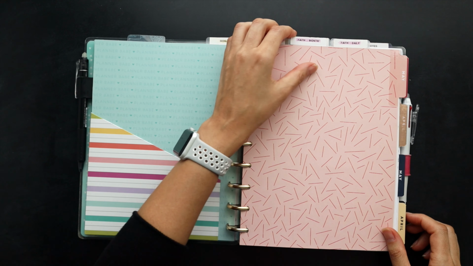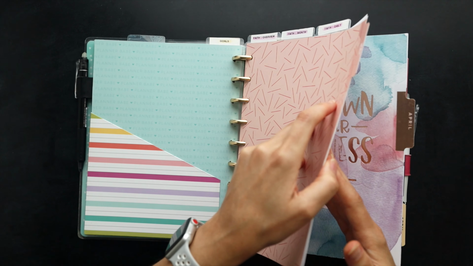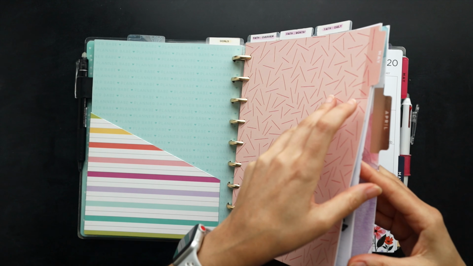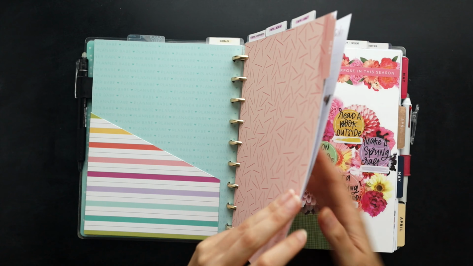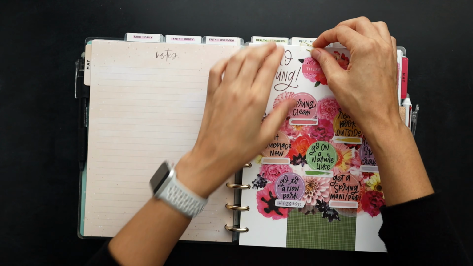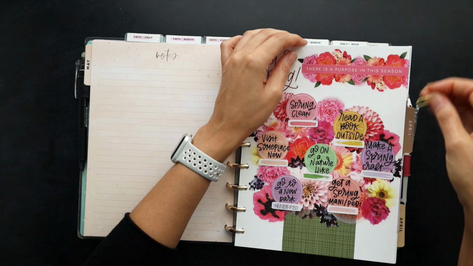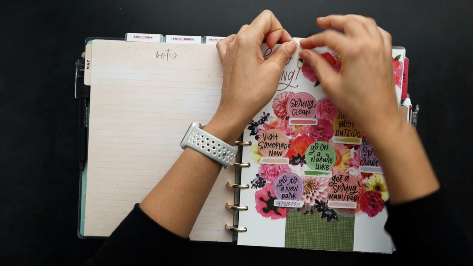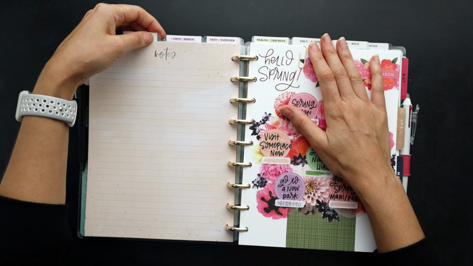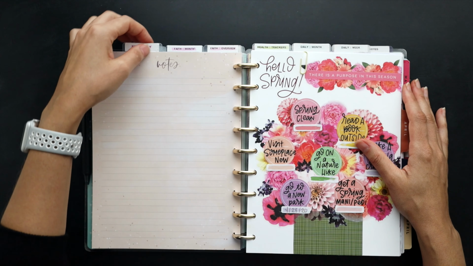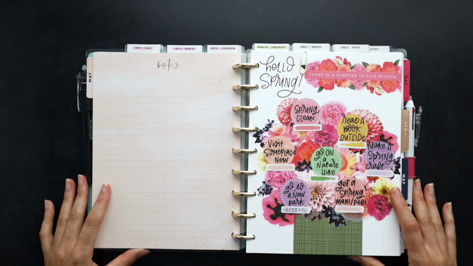Next we get into my daily section, and I had moved this little paper clip so that I didn't write over it when I was doing my faith. I'm starting to see some stuff that looks kind of janky. I might have to fix it.